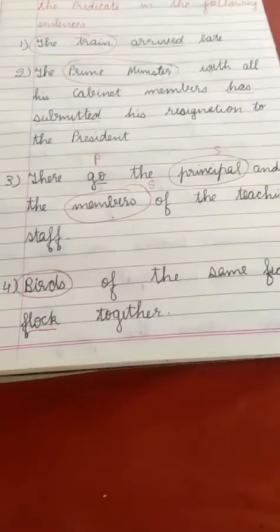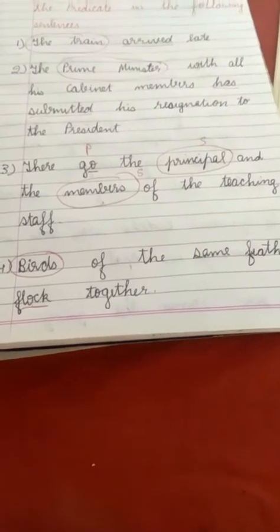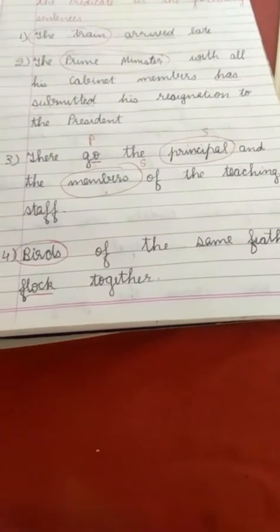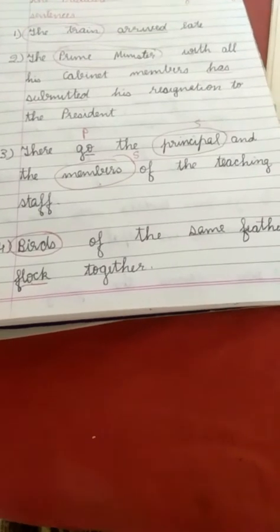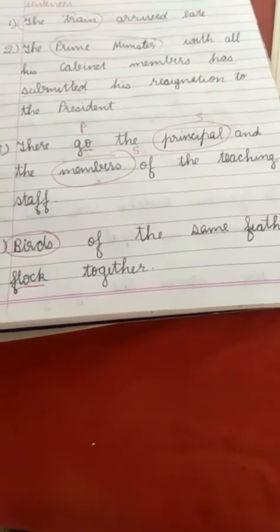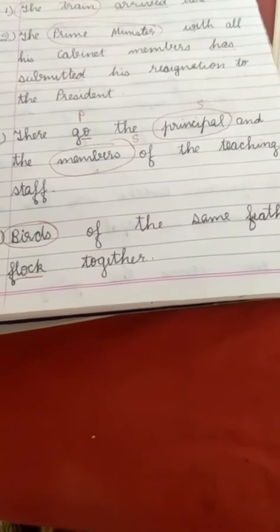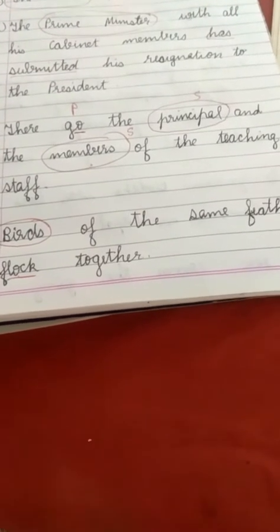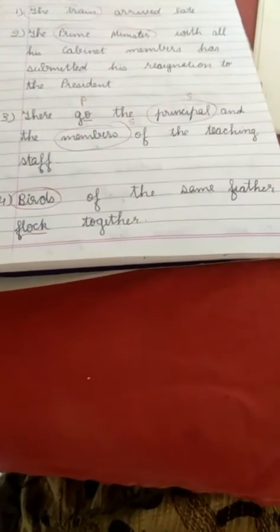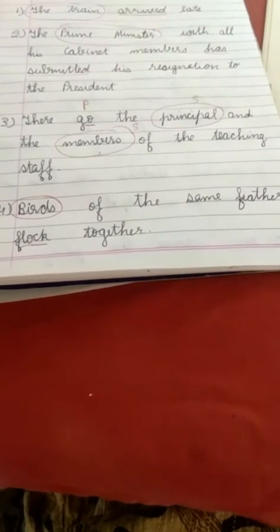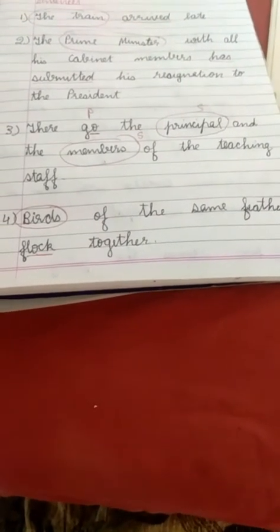Now third, there go the principal and the members of the teaching staff. Here you can see it is an inverted sentence. Here the predicate, that is go, is coming before the subject, that is principal and members. Now fourth sentence, birds of the same feather flock together. Birds is the subject, that's why I encircled it, and flock is the predicate, that is, it is a verb.